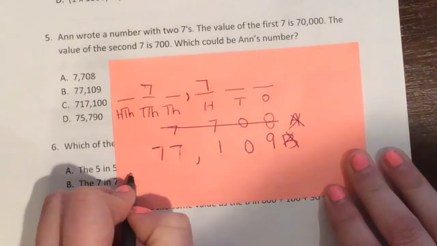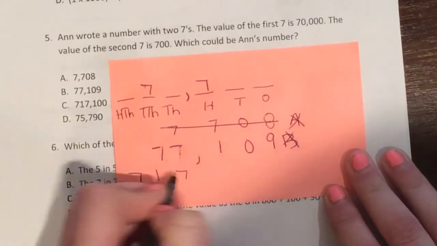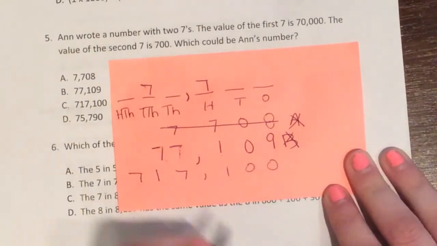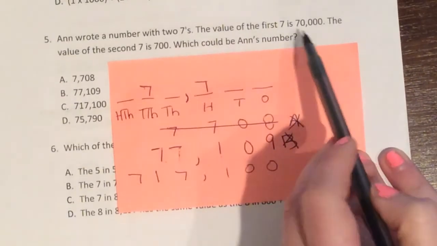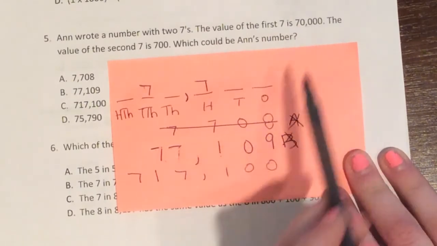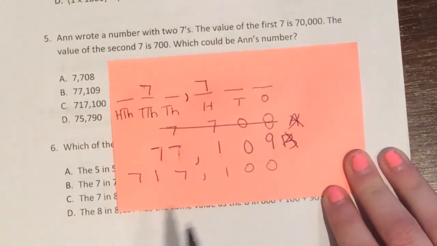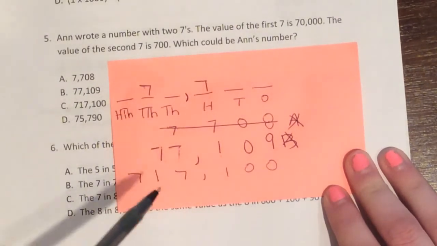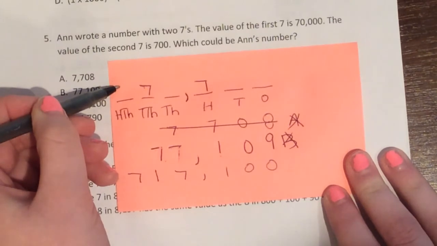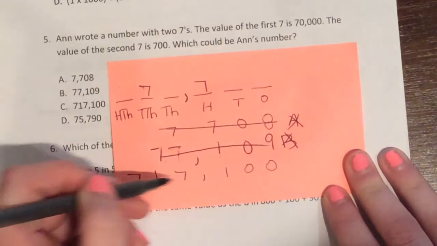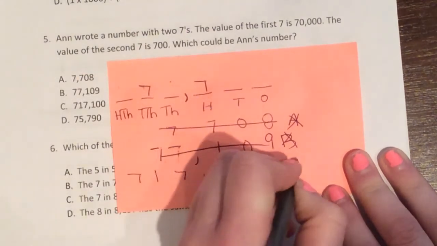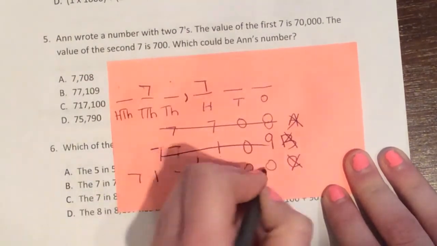Okay, my next answer is 717,100. Now I also told students to look for clues like if my highest value 7 means 70,000, then I'm probably not going to have that 6-digit number because I can't predict what's going to be in the 100,000s. Okay, so a 7 in the 100,000s, that does not match. And a 7 in the thousands place, that does not match. Okay, so C is not the correct answer choice.